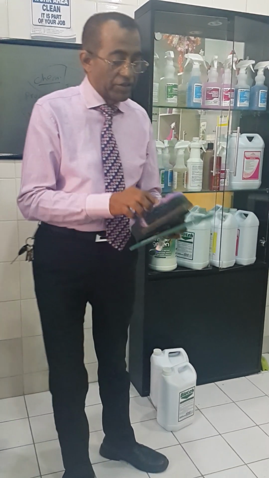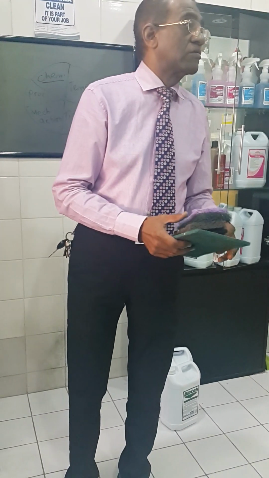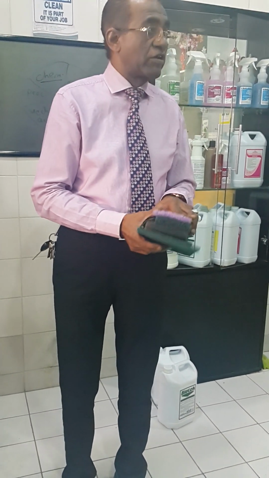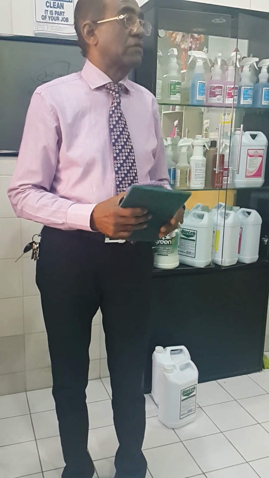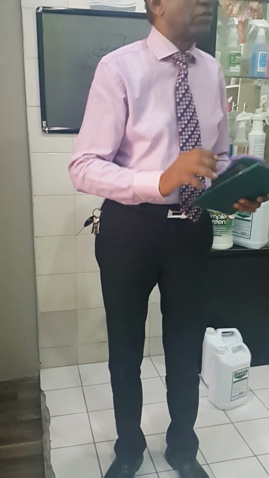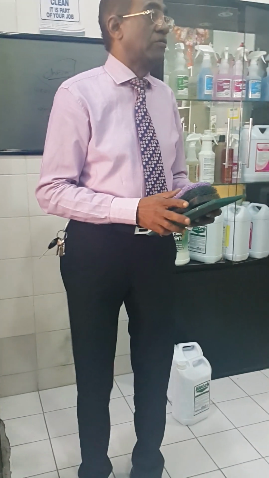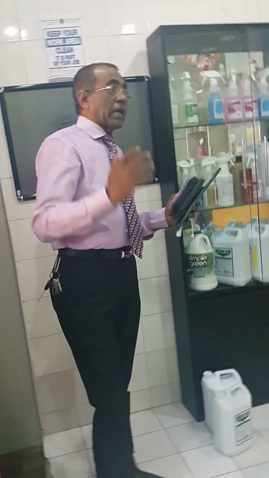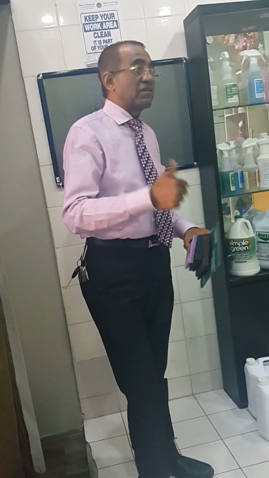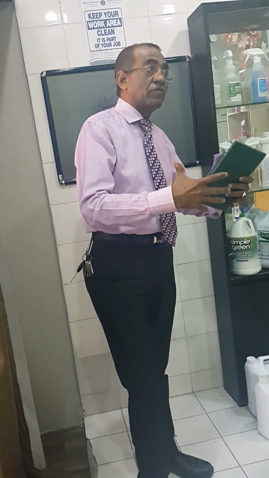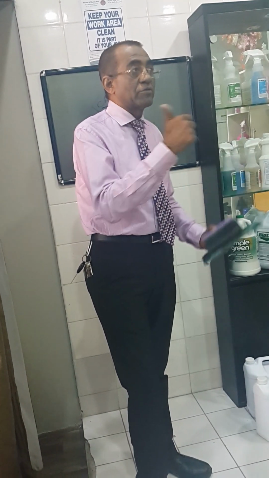Those anti-scratch ones and all this, we use. Grills, carbon on dishes, to remove the oil and grease. So with mechanical action, chemical action, time, and temperature, all four working together, you get a good result.